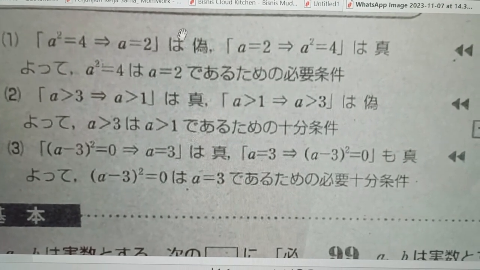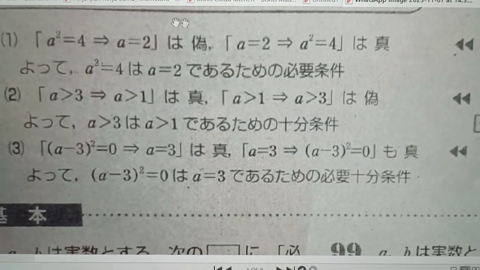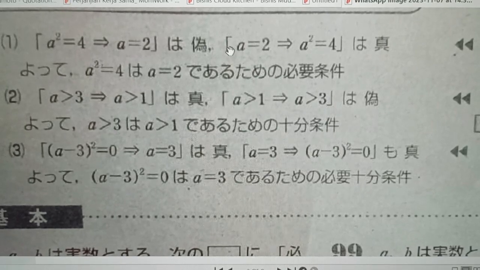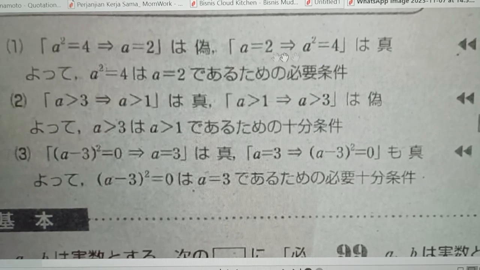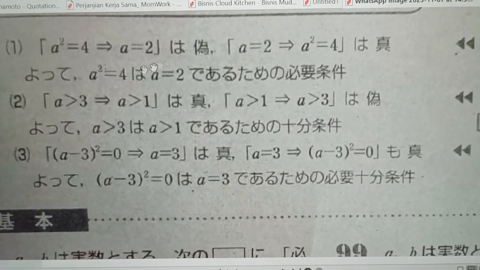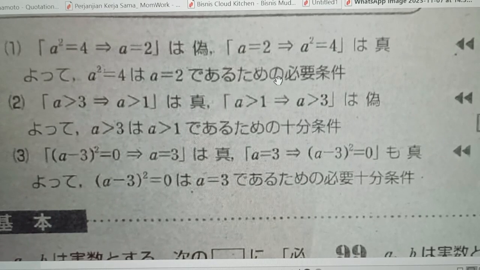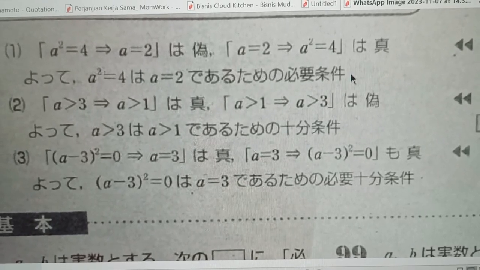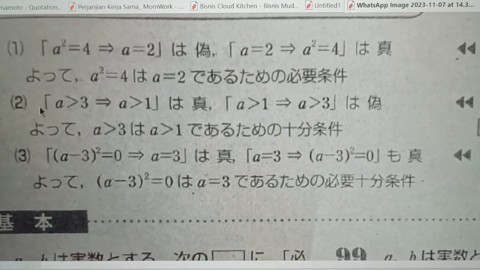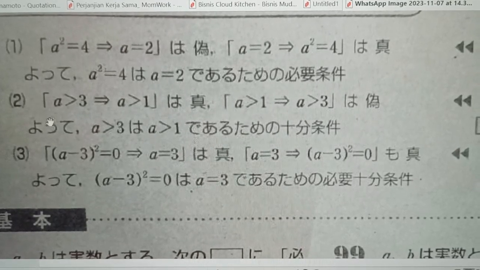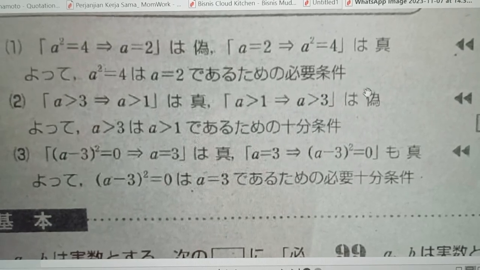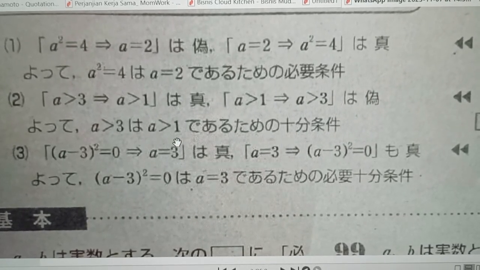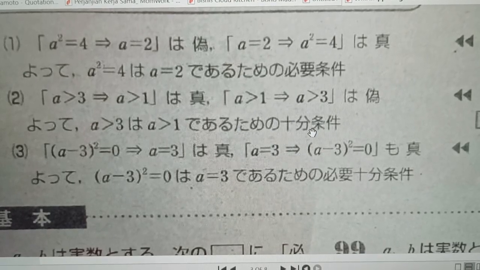Okay, let me repeat once again. If this is shin, the first one is wrong, then you reverse the position, and then it turns out to be correct. It means we have to mention that it is hitsuyo joken. But if the first one is correct, then we try to reverse the position, and then it turns out to be wrong. It means we have to tell it is jubun.